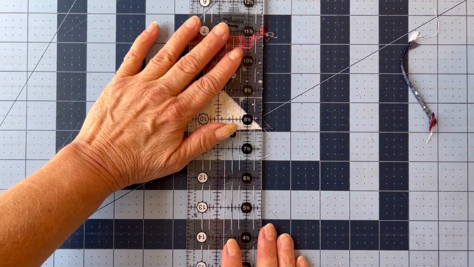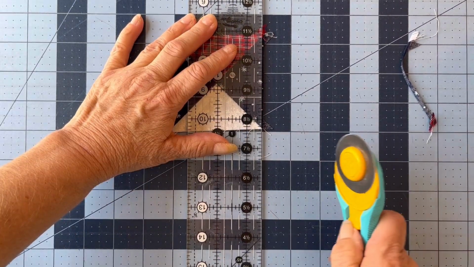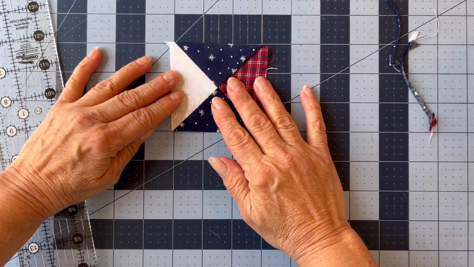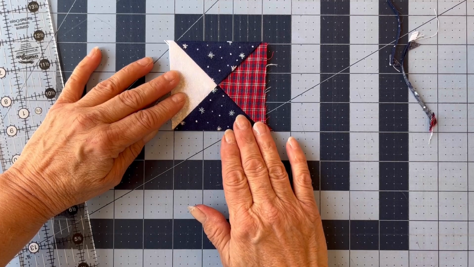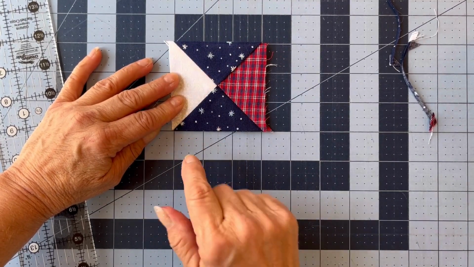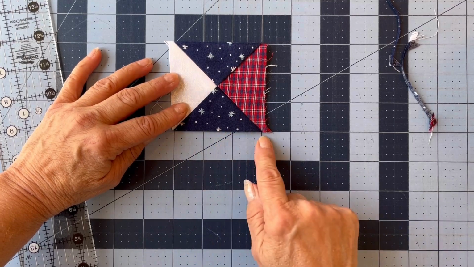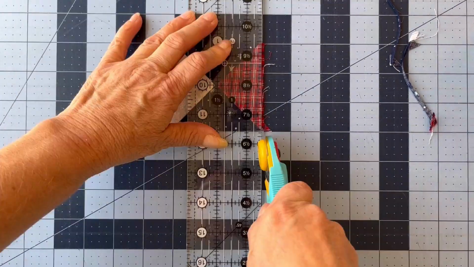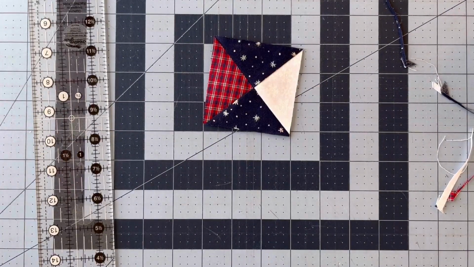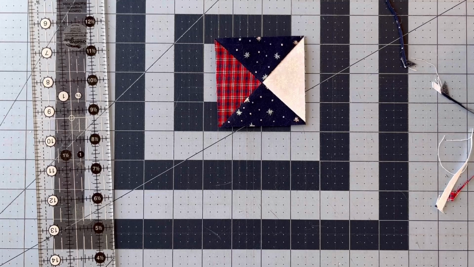Again, line up your ruler on the line, trim, and you repeat this 2 more times to trim the other sides. Again, you're making sure that you have an equal amount on each side, so you're trimming it off equally. And I've lined my cut sides that I know are even with the line on the mat. Trim, and trim 1 more time. Now we've trimmed our unit.